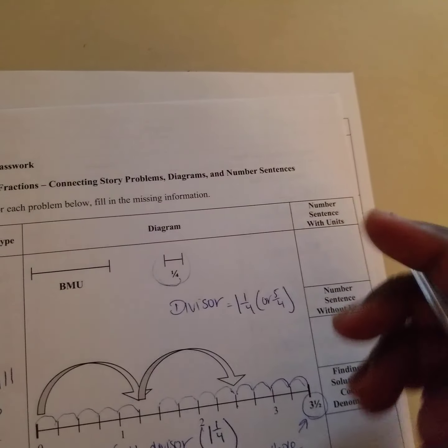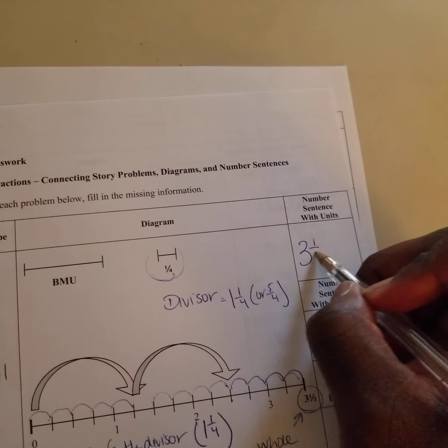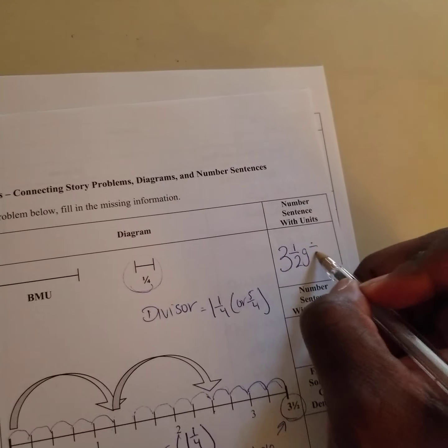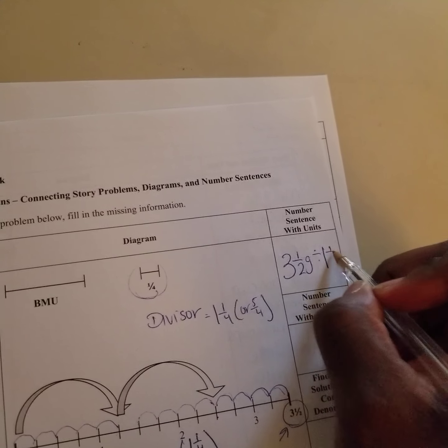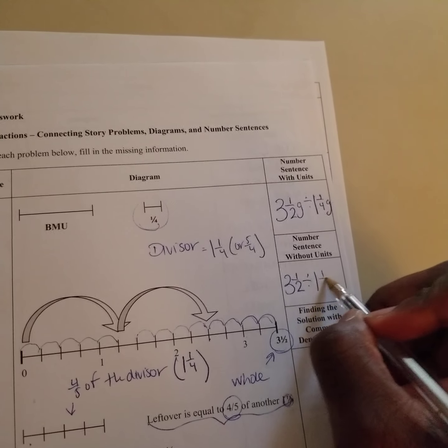The number sentence with units. Now would be a good time to pause. But 3.5 gallons, I'm going to put G, divided by 1 1/4 gallons. Without units, that's 3.5 divided by 1 1/4.